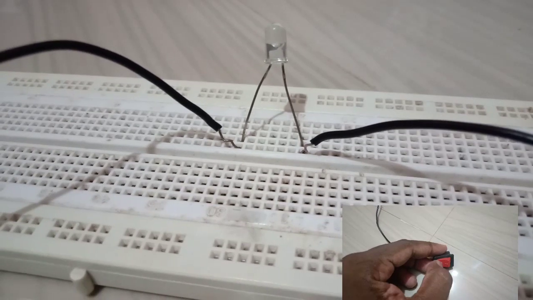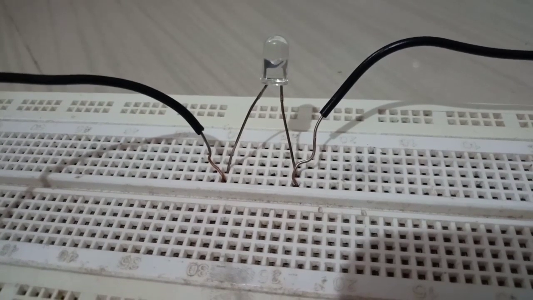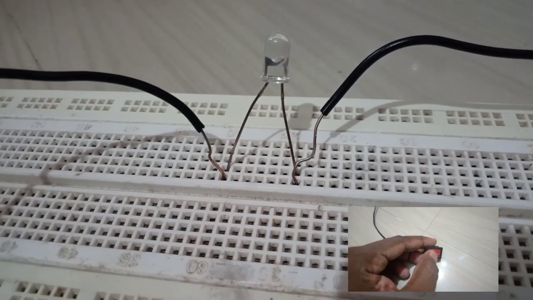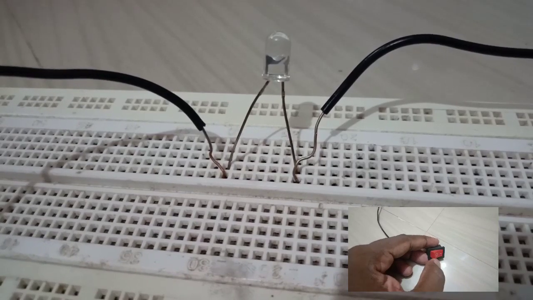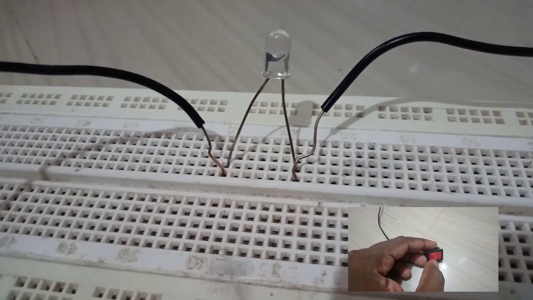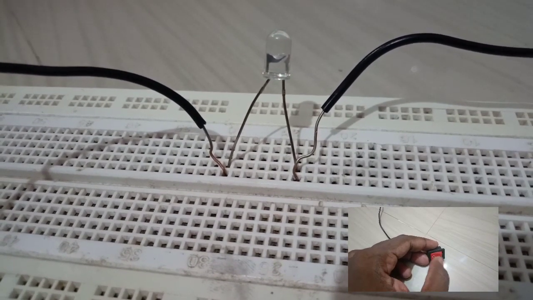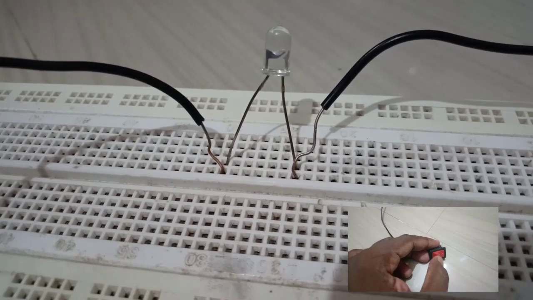If you want to observe the illumination of the LED with only 100 turns on the secondary side, you can observe only a small amount of illumination. That's why I have taken this illumination with the room lighting off. And this is the case with 800 turns. So even with the room lighting on, we can observe its illumination, because as the number of turns increases, the induced EMF increases.